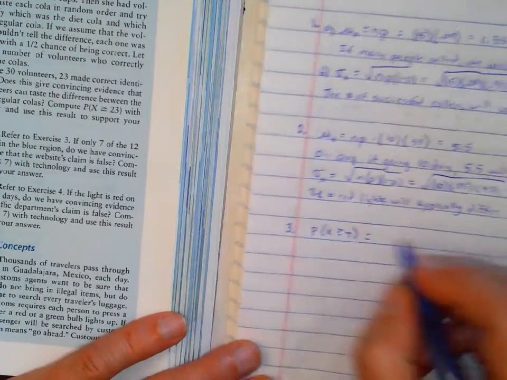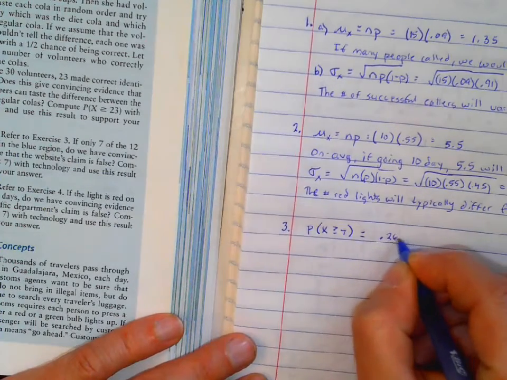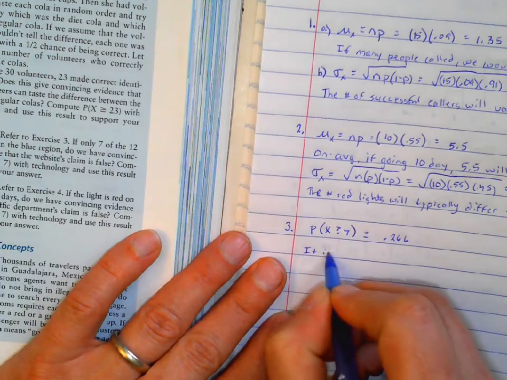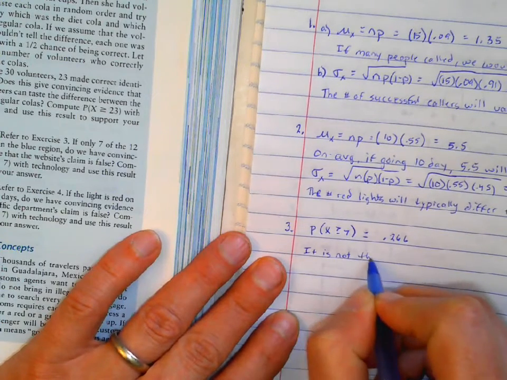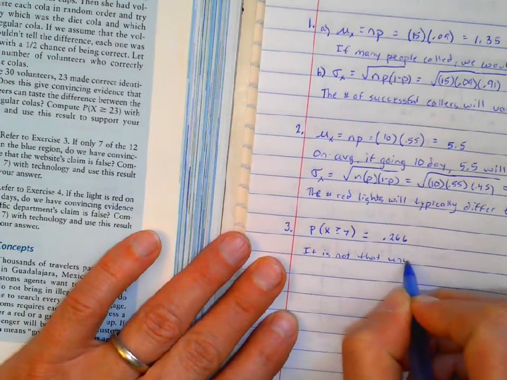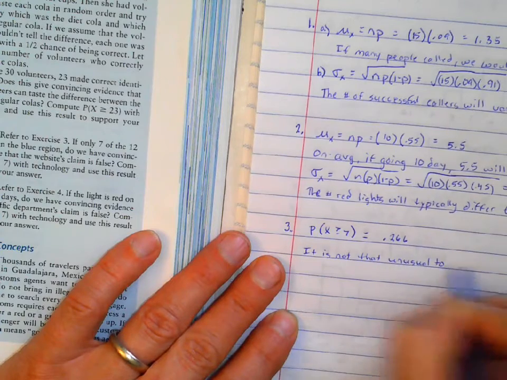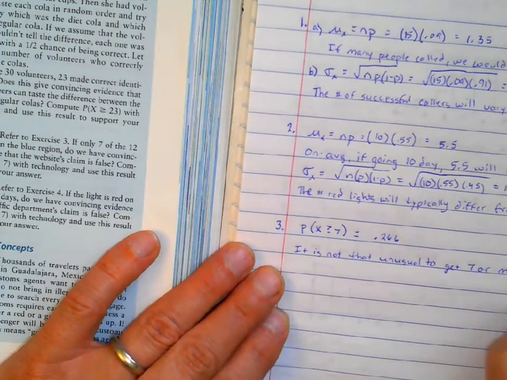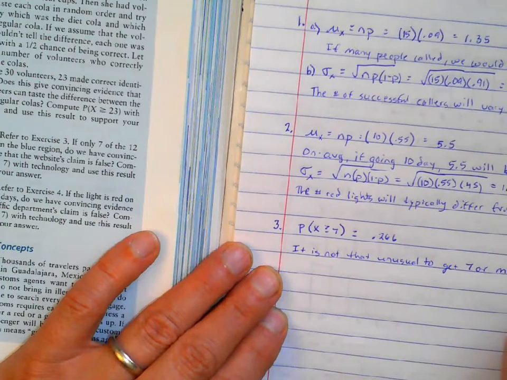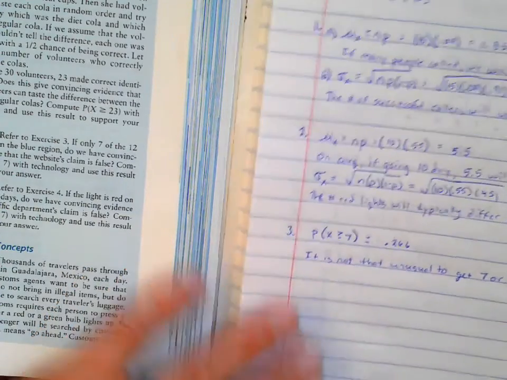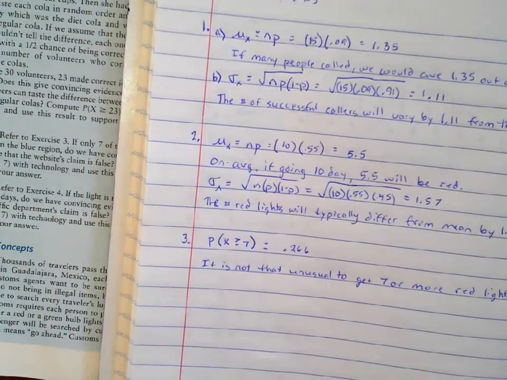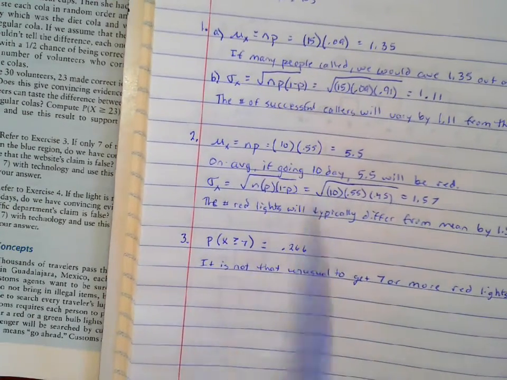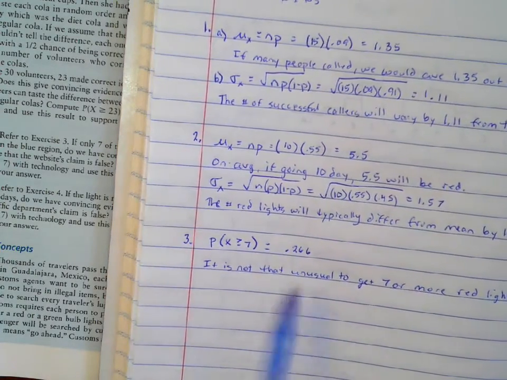And we get a probability of 0.266. So that's not that unusual. So it is not that unusual to get 7 or more red lights. Alright, since it's not that unusual, we don't really have evidence to say that it's not 55%. If they say 55% of them are red, we don't really have evidence to say it's not.